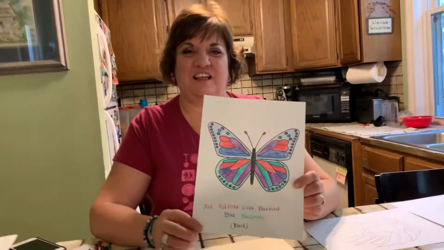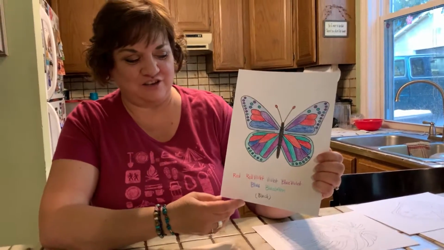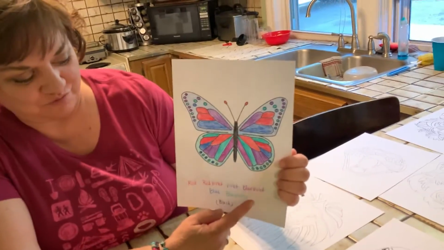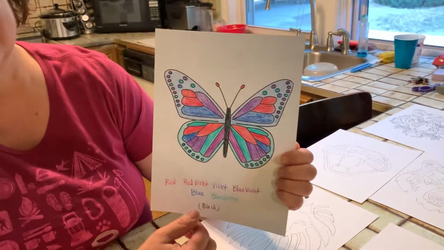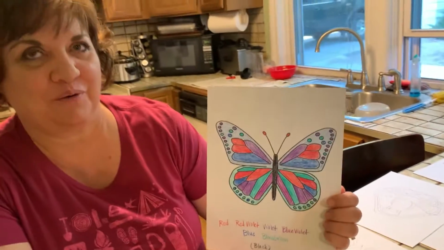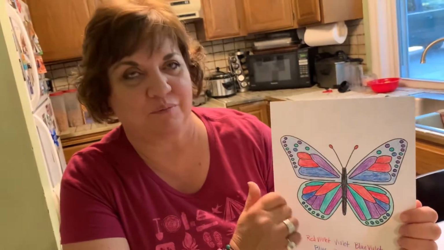Okay, so I finished my analogous colors butterfly, and these are the colors I used, but you don't have to write your colors on there if you don't want to. I did red, violet, blue, and blue green. And then I just added, of course, black isn't on the color wheel, but I just wanted to make the middle of the butterfly really stand out, so I did that black.